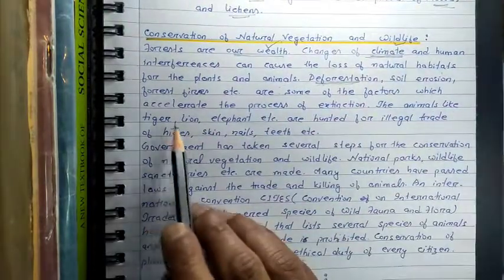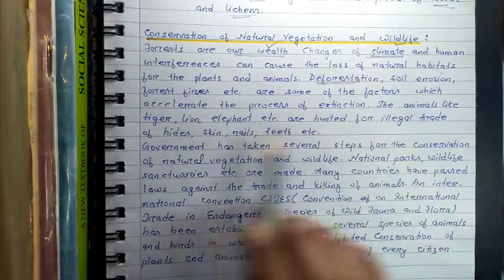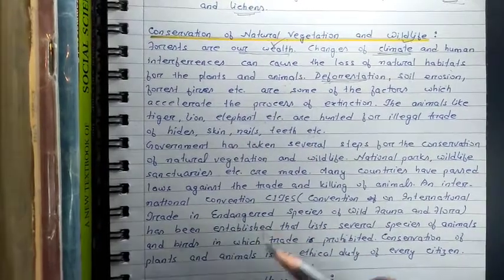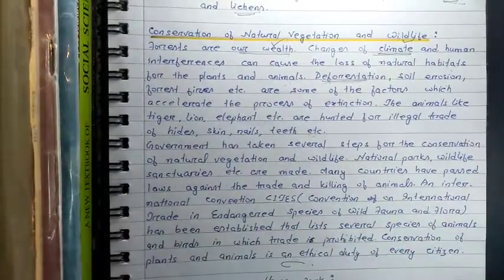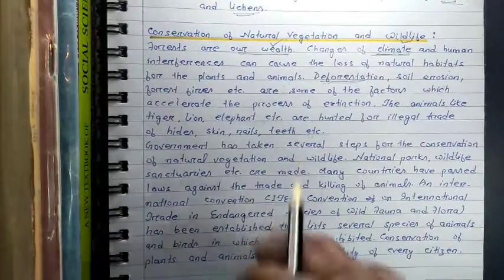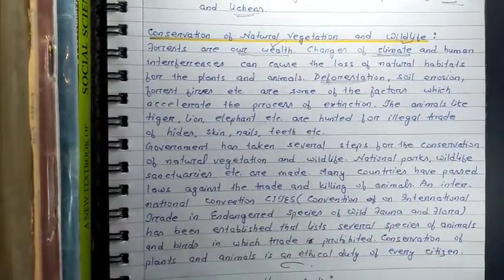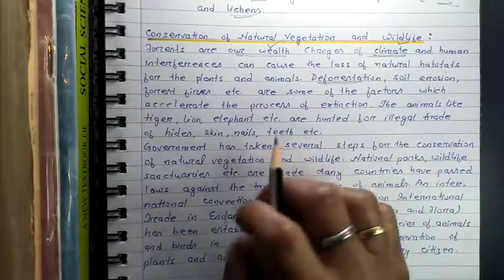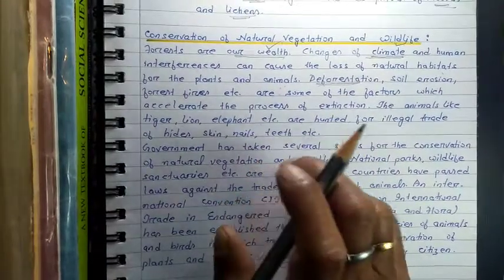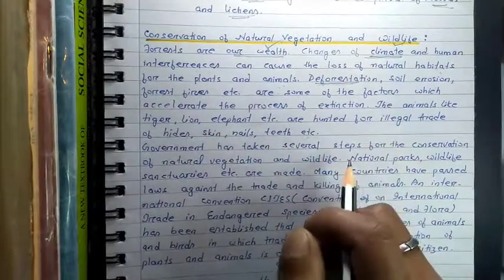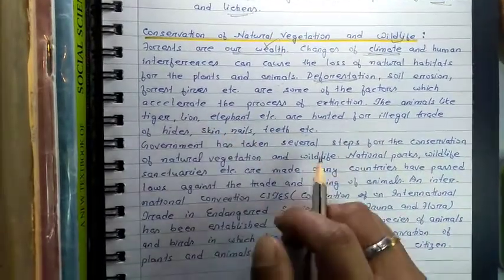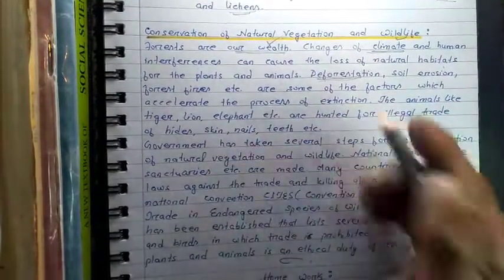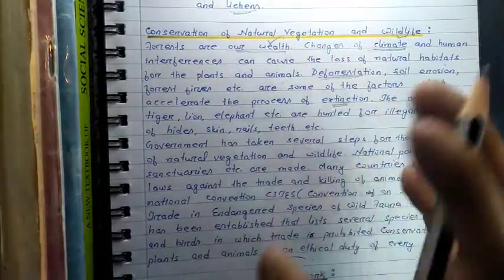The animals like tiger, lion, elephant, etc. are hunted for illegal trade of hides, skin, nails, teeth, etc. All over the world, different types of animals are hunted by greedy hunters for their skin, for their meat, for their nails, etc. Even in our neighboring state Assam, the one-horned rhino is world famous. The one-horned rhino is found only in the Kaziranga Wildlife Sanctuary in Assam. But hunters kill the rhinos for their skin or for their horns, and because of that, nowadays we can say the one-horned rhino is on the way of extinction. So all these things should be stopped.